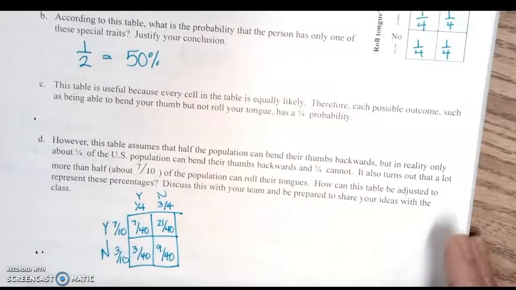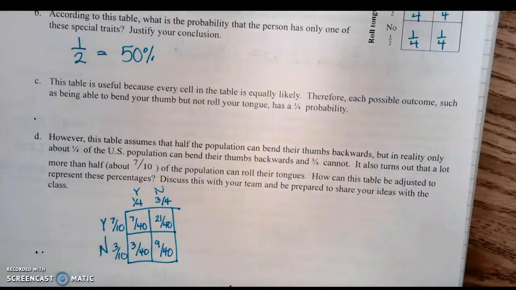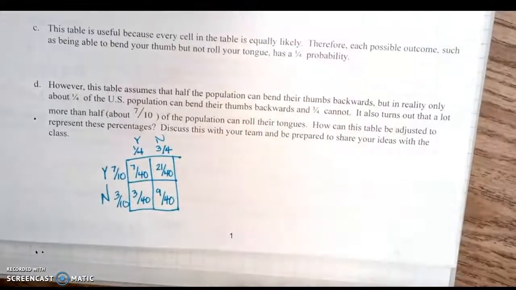Part C does not really have a question. It says this table is useful because every cell in the table is equally likely. Therefore, each possible outcome, such as being able to bend your thumb but not roll your tongue, has a probability of 1/4.